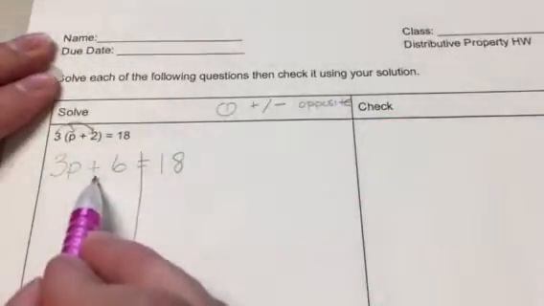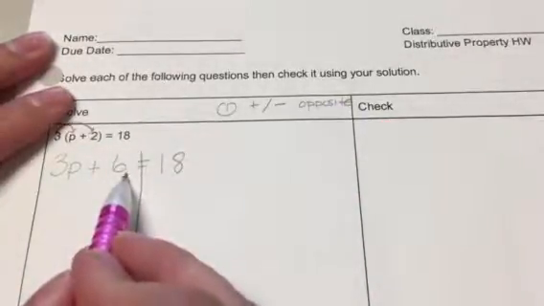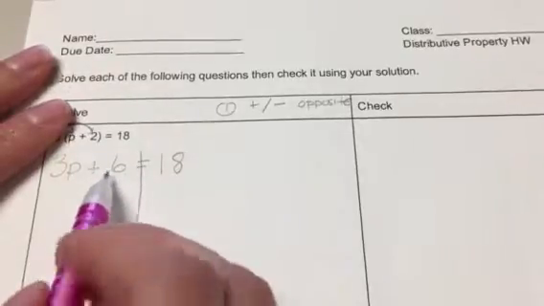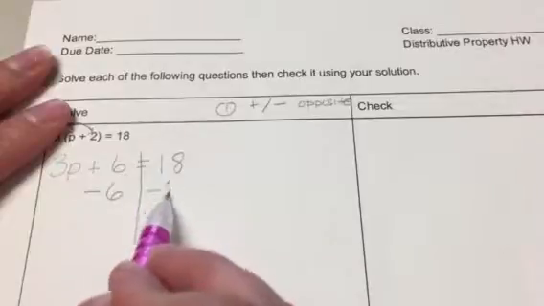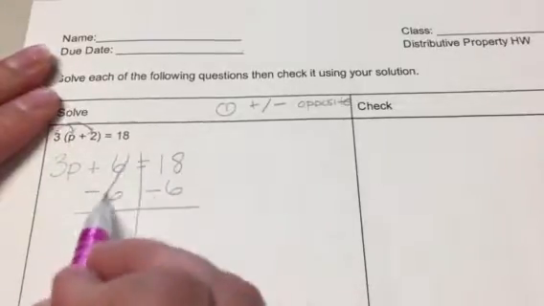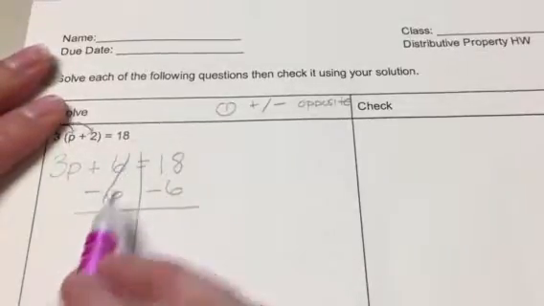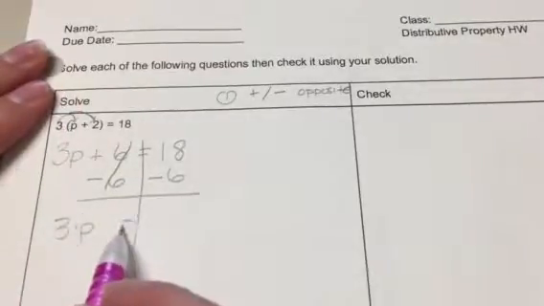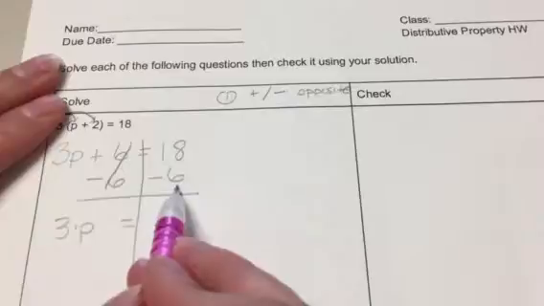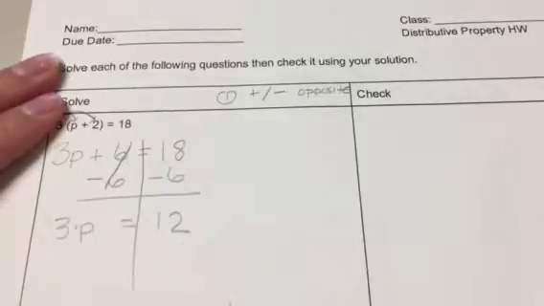So when I look, I see a plus 6. Now I need to undo that by using the inverse, which is minus 6. Whatever I do to one side, I do it to the other. Those 6's become 0, and I'm left with 3 times p equals 18 minus 6, which is 12.